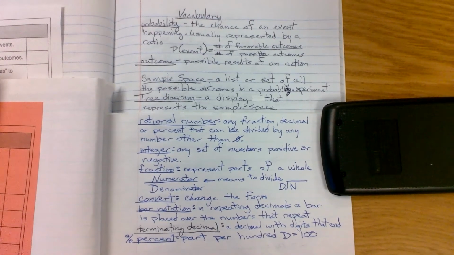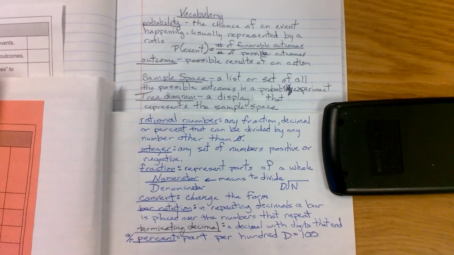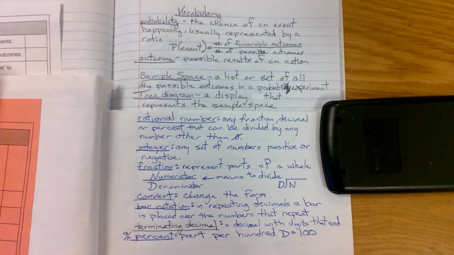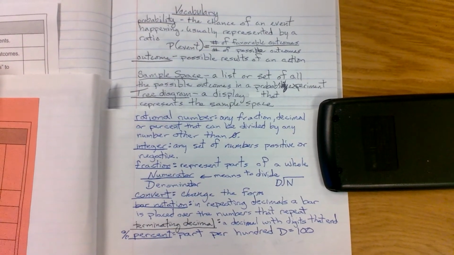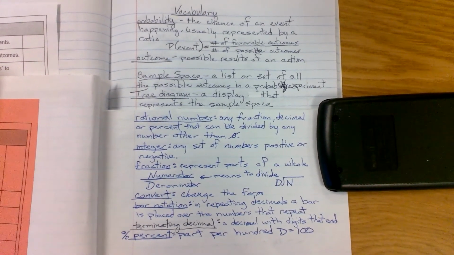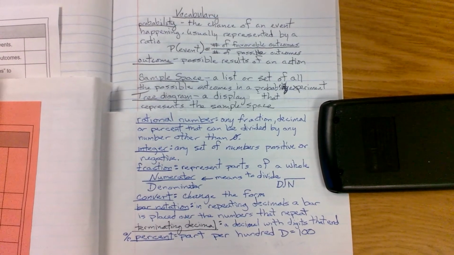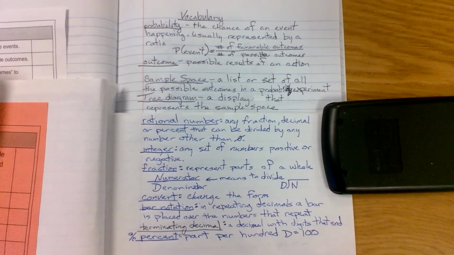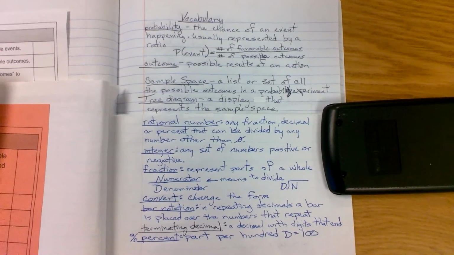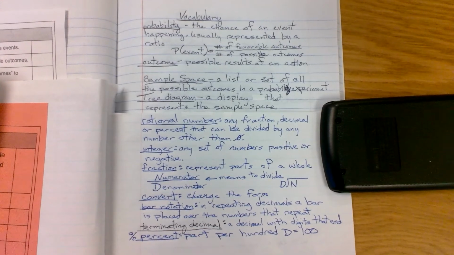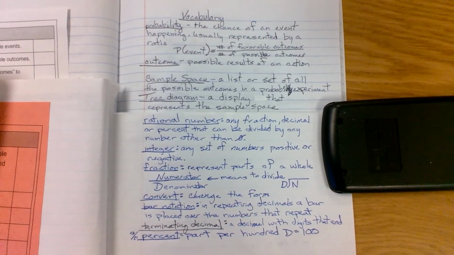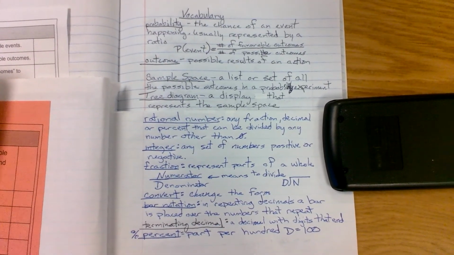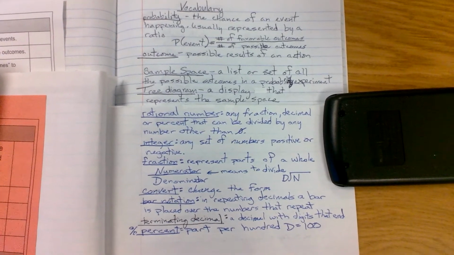Okay. Fraction. A fraction represents parts of a whole and is written with a numerator on top and a denominator on bottom. The line that separates them actually means to divide. So if you were to set it up like a long division problem, the denominator would be on the outside and the numerator would be on the inside. Okay, because the numerator is your dividend and your denominator is your divisor.